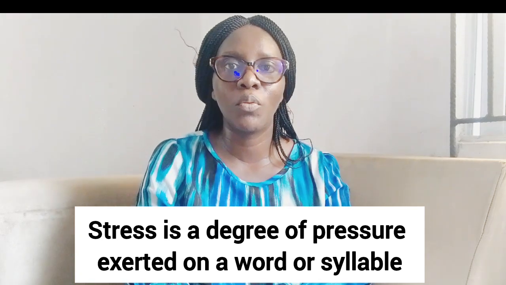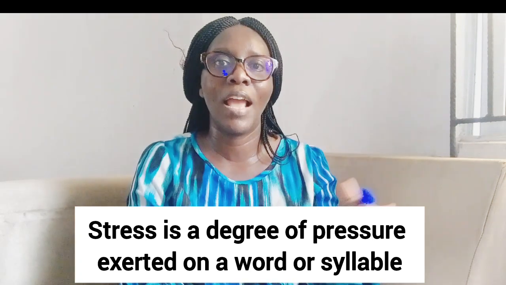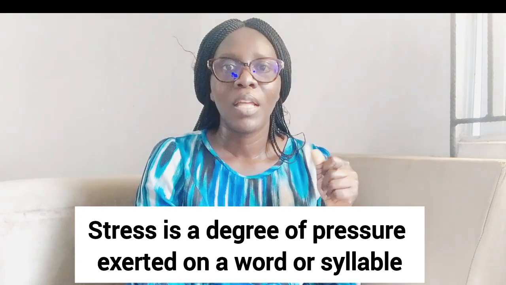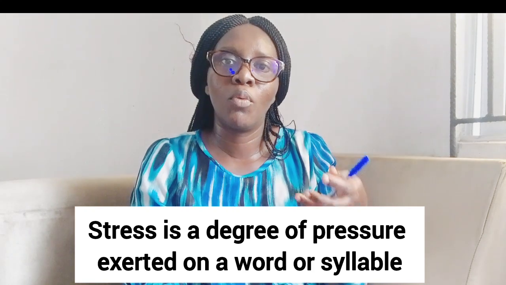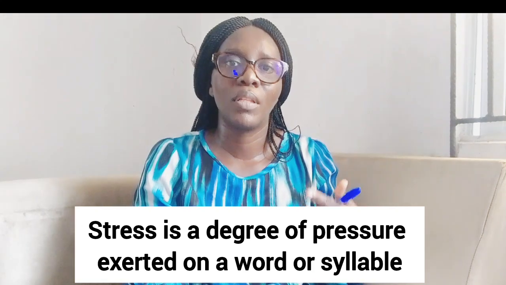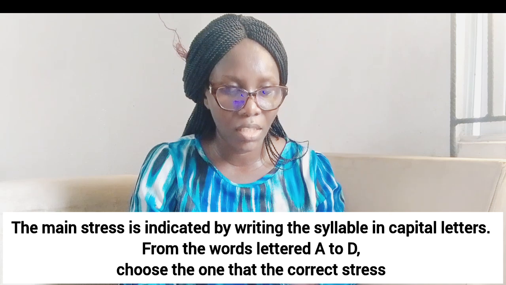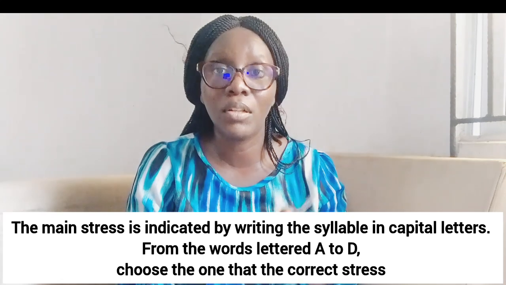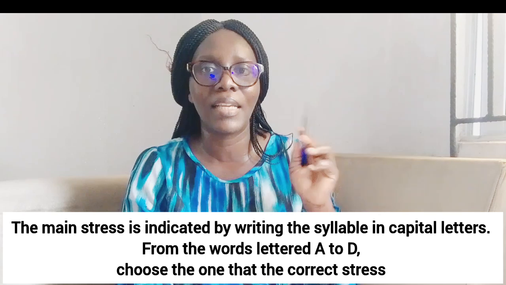When we talk about stress, we're talking about degree of pressure exerted on a syllable or a word. The amount of pressure you put while pronouncing a word. That is what stress is. Section 4 of paper 3. The instruction says, in each of the following questions, the main stress is indicated by writing the syllable in capital letter. From the words letter A to D, choose the one that has the correct stress.